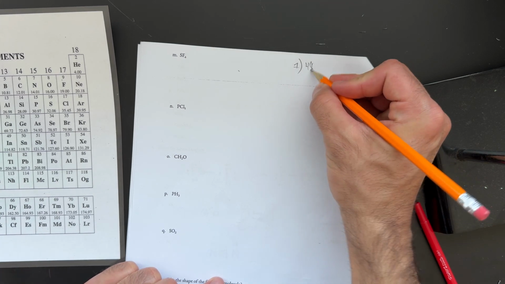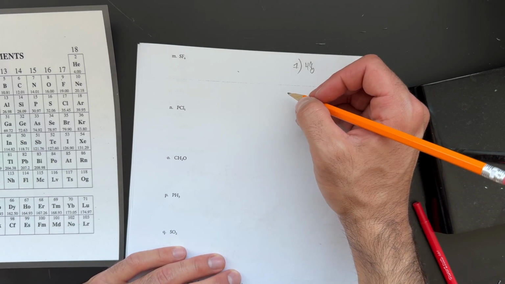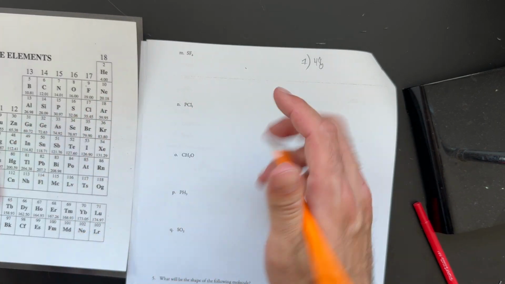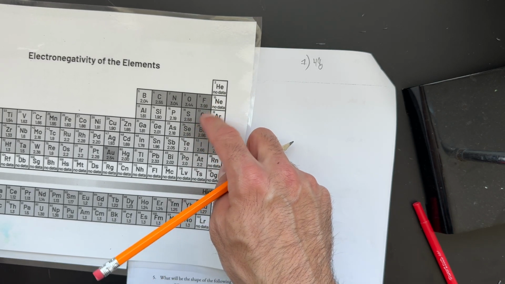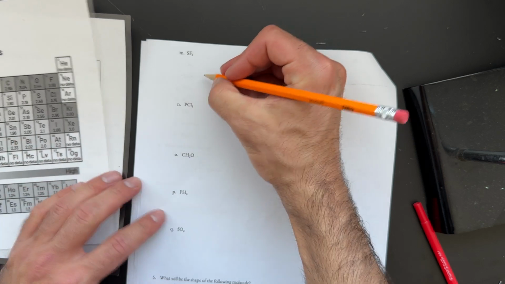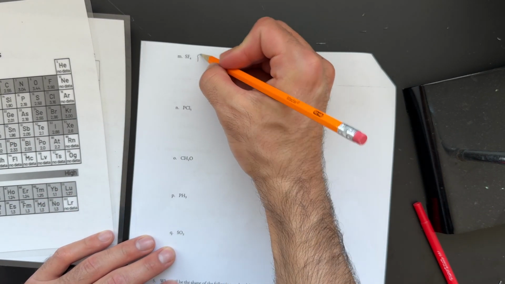Okay, second step is we have to figure out who's in the center, and it's always going to be the less electronegative one that's in the center, as well as the one that can form more bonds. Fluorine can only form 1, sulfur can form more. It also is less electronegative, if you take a look at the sheet, which will be given on the exam. So sulfur is going to go in the middle, and then we're going to arrange the fluorines around it.